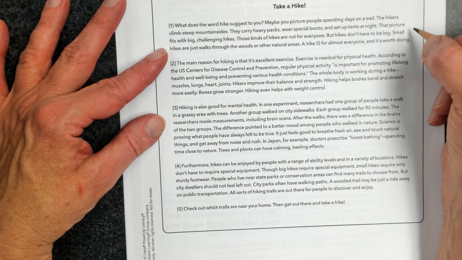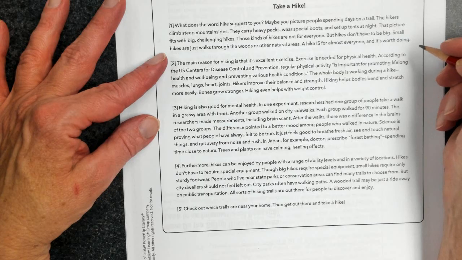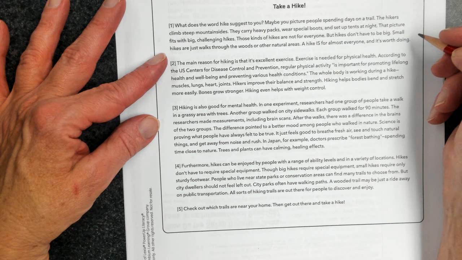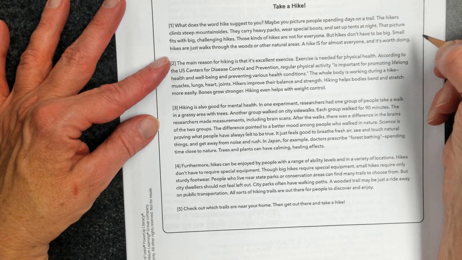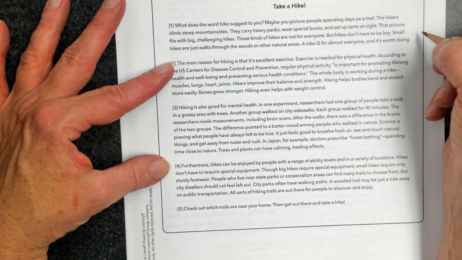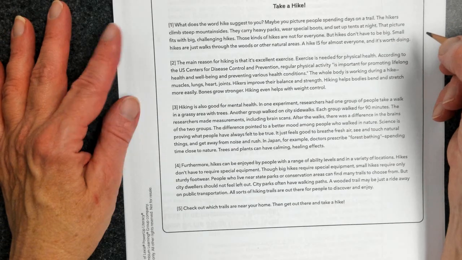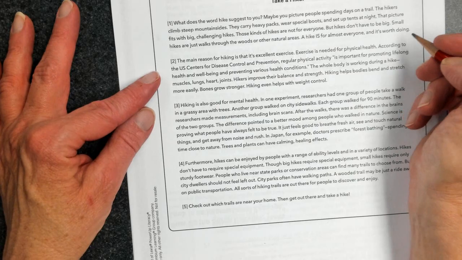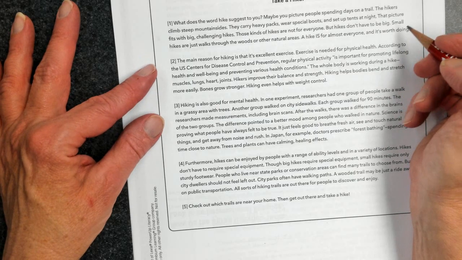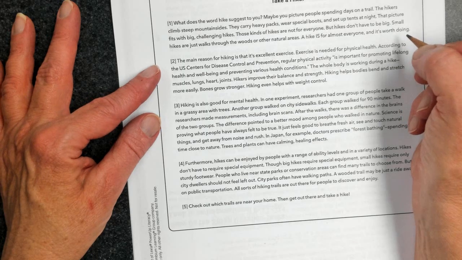The picture fits with big, challenging hikes. Those kinds of hikes are not for everyone, but hikes don't have to be big. Small hikes are just walking through the woods or other natural areas. A hike is for almost everyone, and it's worth doing.